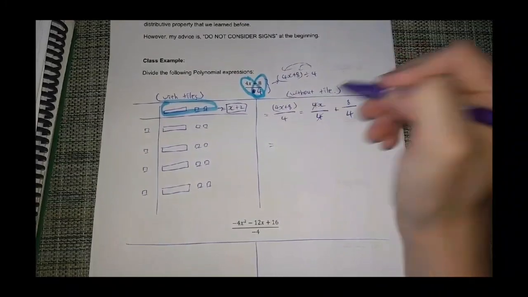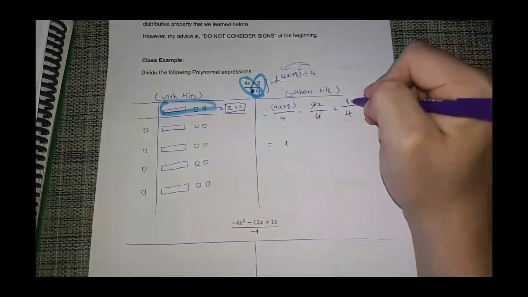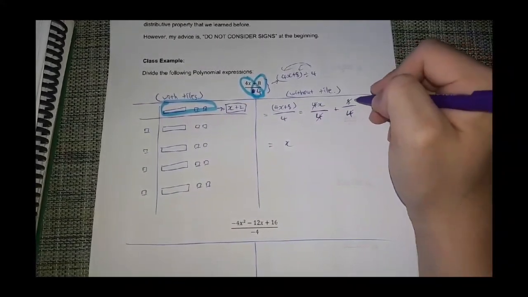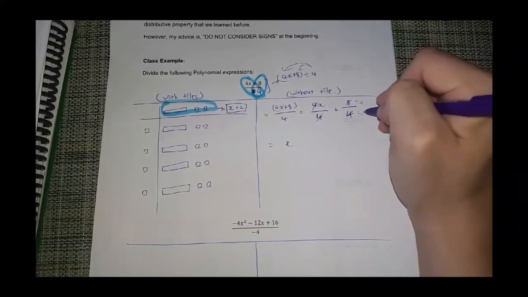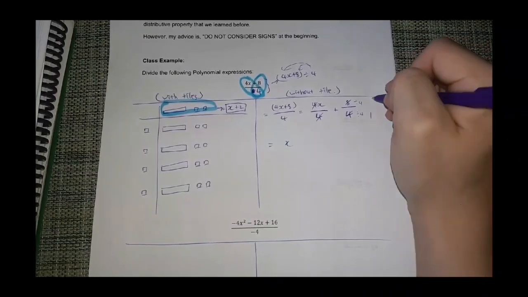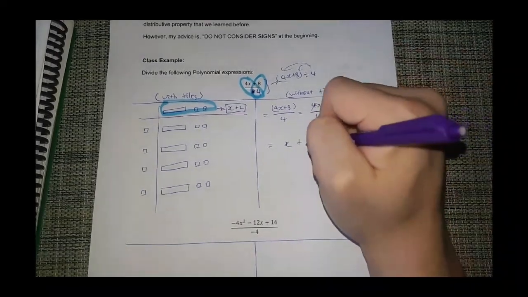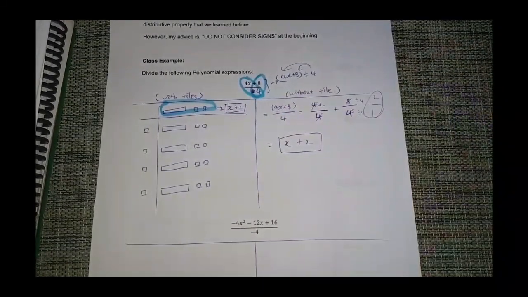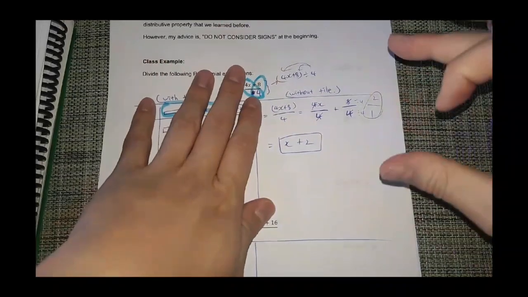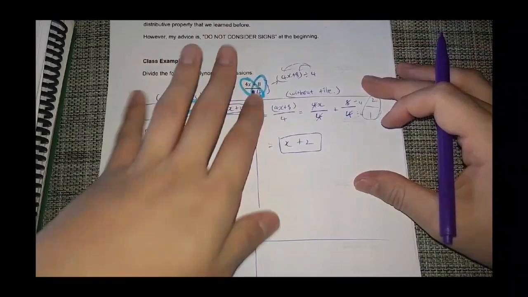4 divided by 4, they cancel out to be 1. 8 divided by 4, 8 and 4 can each be divided by 4. So the bottom number is 1, the top number is 2. So it becomes 2 over 1, which is a fancy way of saying 2. So the answer is x plus 2. And obviously today's focus is without the tile.